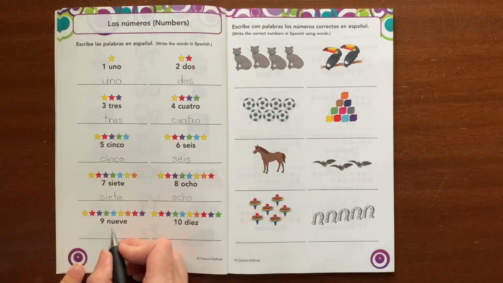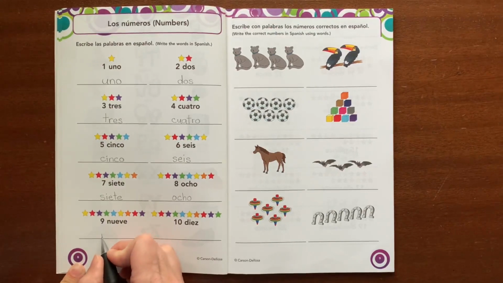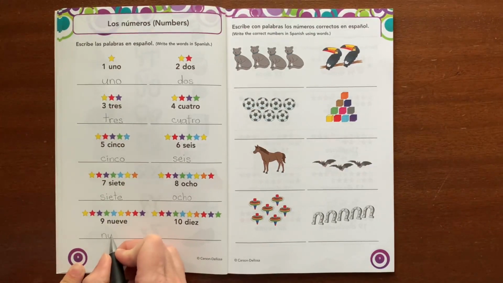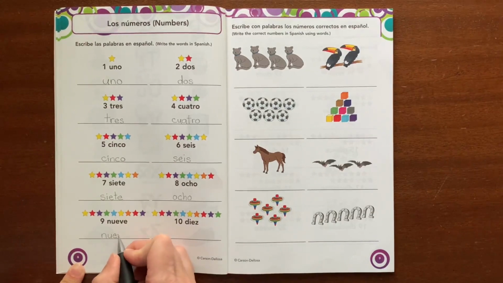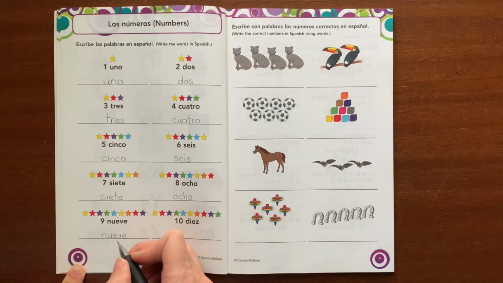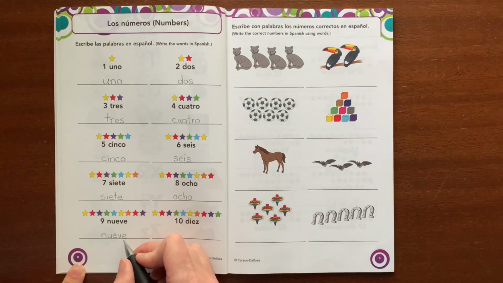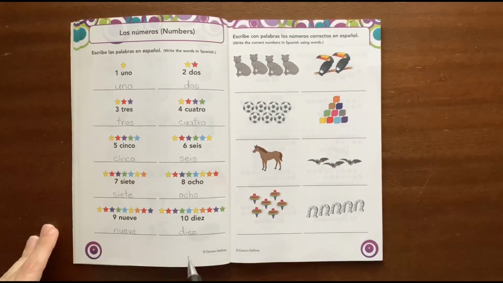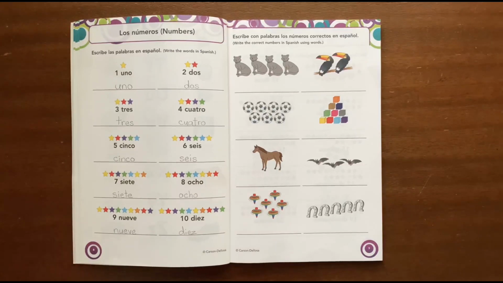Number 9 is nueve. N-U-E-B-E. And if you'll notice the letter V in Spanish, it kind of sounds like the letter B in English. B. 9. N-U-E-B-E. And number 10. Diez. D-I-E-Z. 10. Muy bien. Good job.